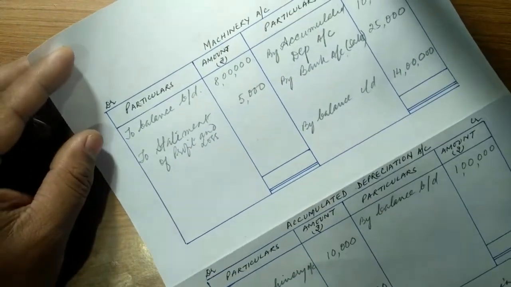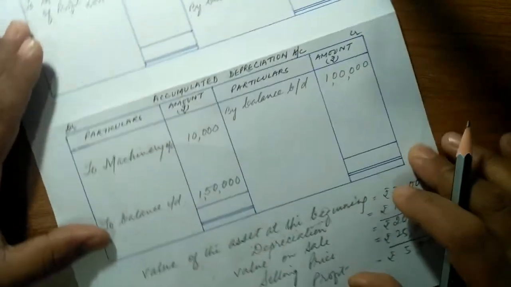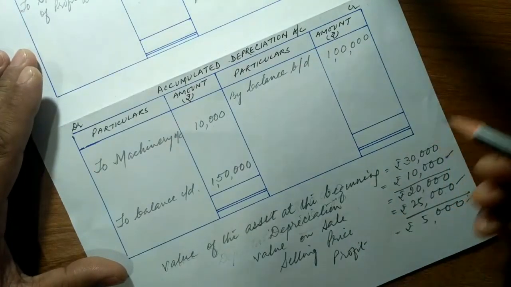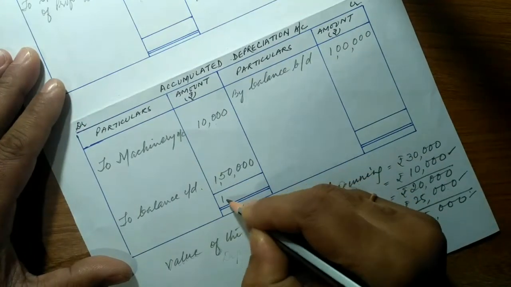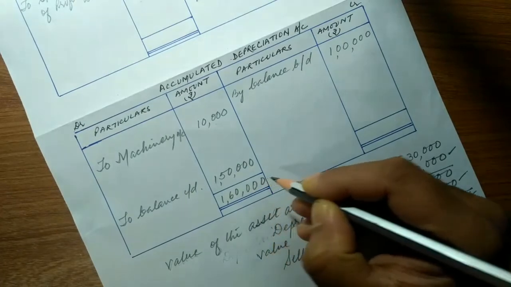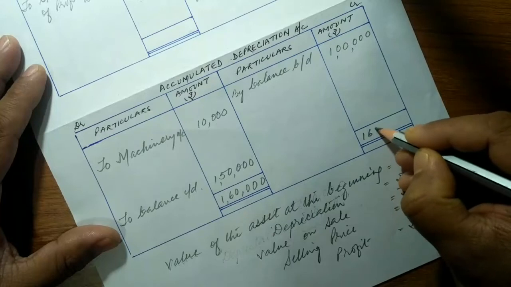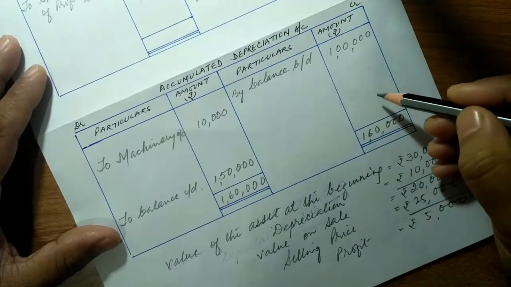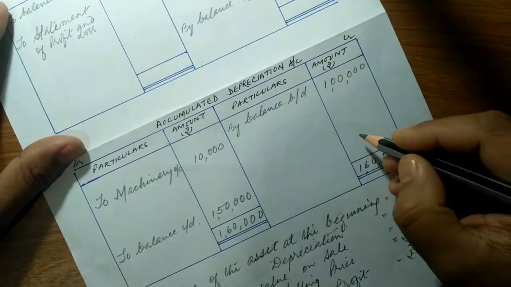Now we are going to close our accounts. Let me close the accumulated depreciation account first. When I close it, I can see this side is greater. So I will write here 1,60,000, and here also 1 lakh 60,000. So the balancing figure will be 60,000.